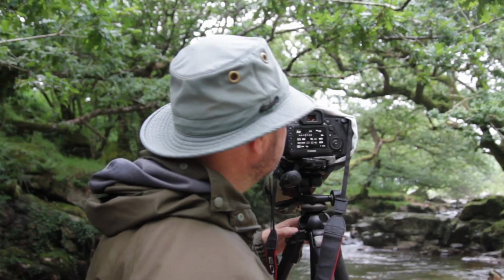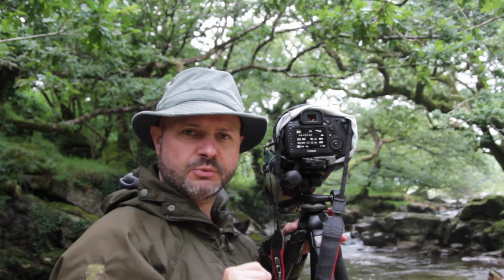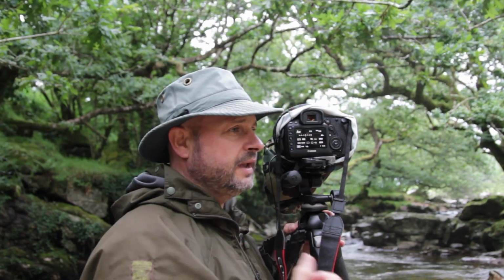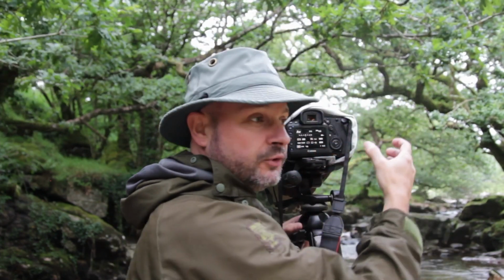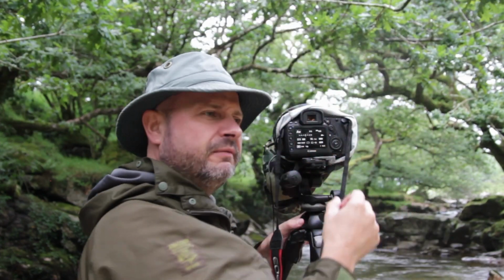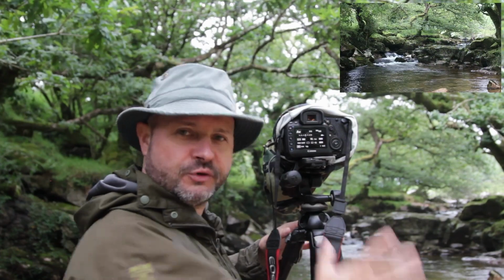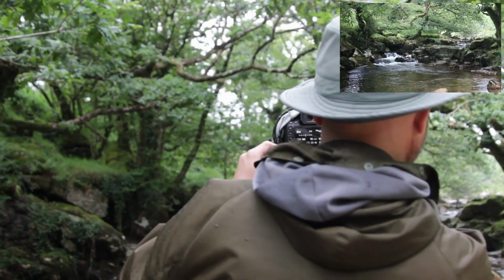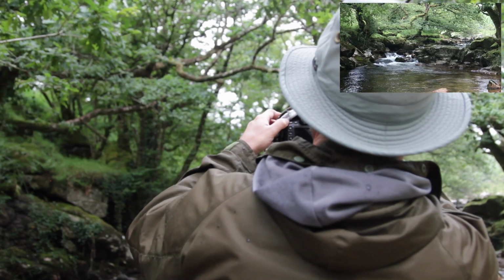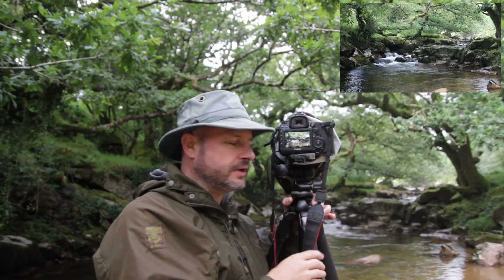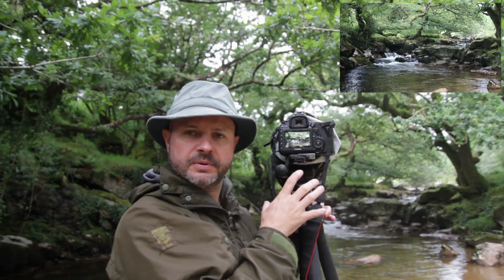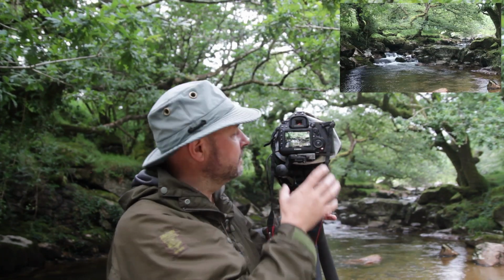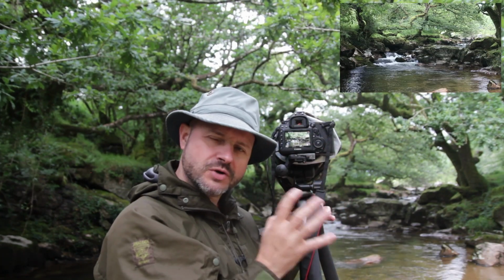Now to take a meter reading using center weighted average mode is exactly the same as you would with any other exposure mode. It's just a matter of composing your subject, and if I haven't already, I'll put this up on the screen so you can see what I'm actually looking at. So that's the composition sorted out. I've framed the scene up, I've taken a meter reading and focused. I've focused about a third of the way into the scene.